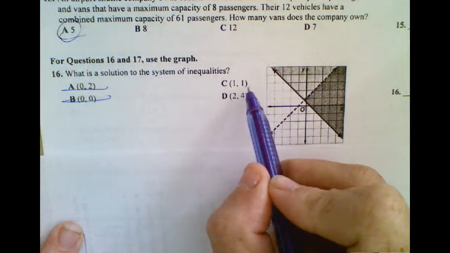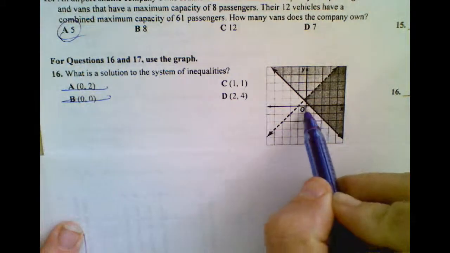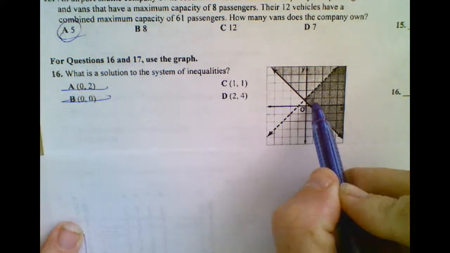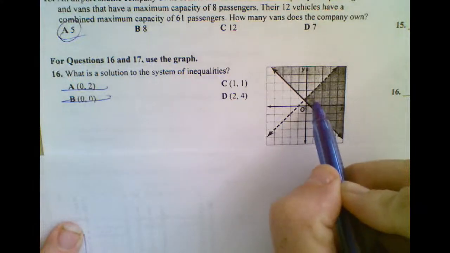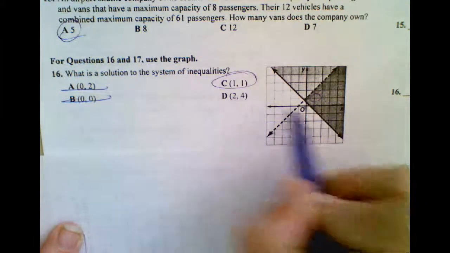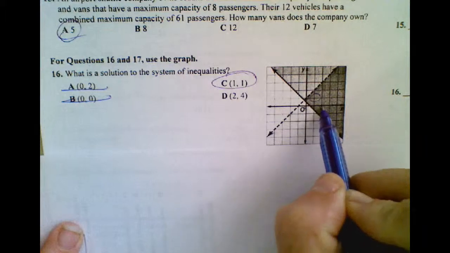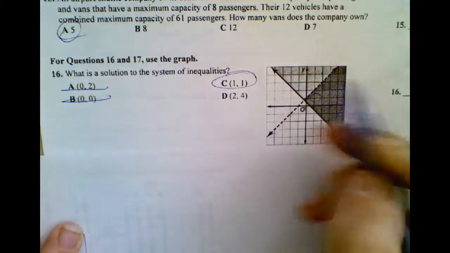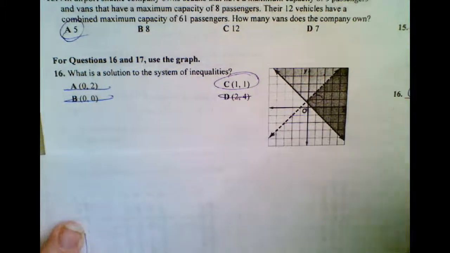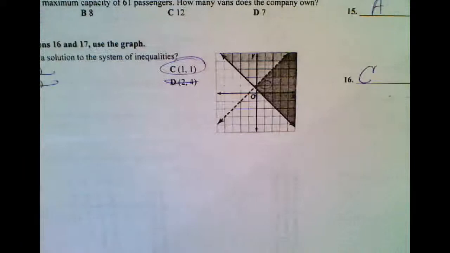Where's 1, 1? A little bit. Right there. 1, 1? Yes. So is that a solution? Yes, that is a solution. What about 2, 4? Nope. It's too high up, right? So that is not. So 1, 1 is the only one that's a solution to that system. Excellent. Okay, last one, Vanessa.